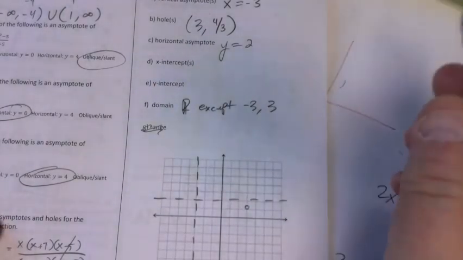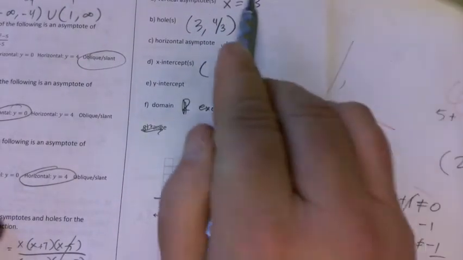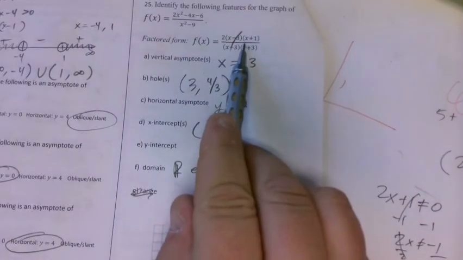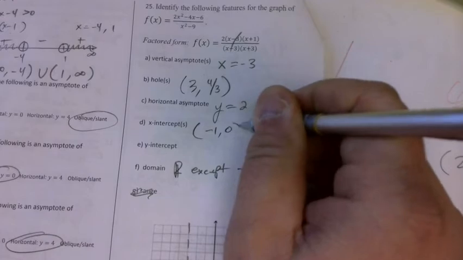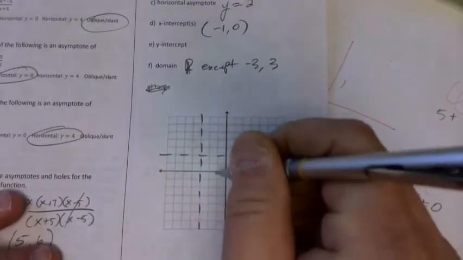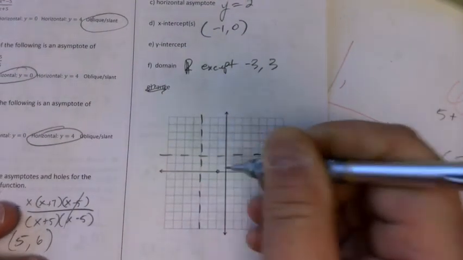X-intercepts. You can get it from decimals, or you can look at the numerator, x plus 1, and find the zeros. Well, the zero of x plus 1 is negative 1, 0. So this has an x-intercept at negative 1, 0 right there.